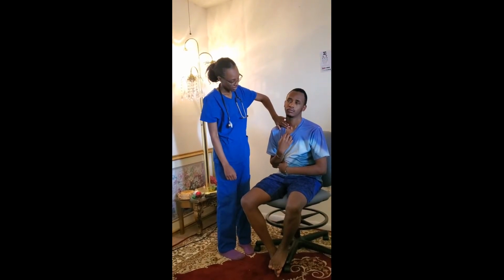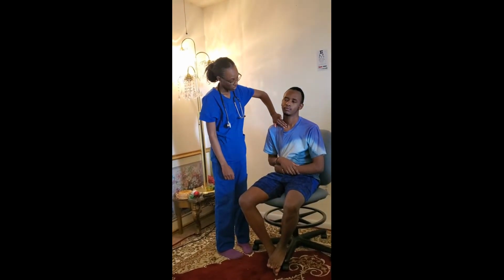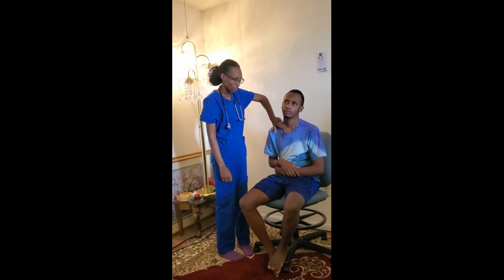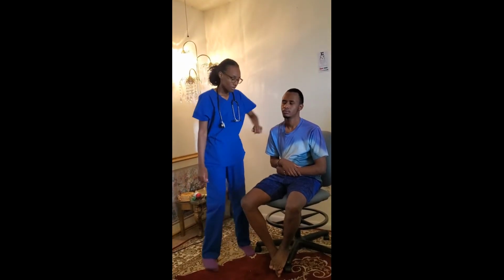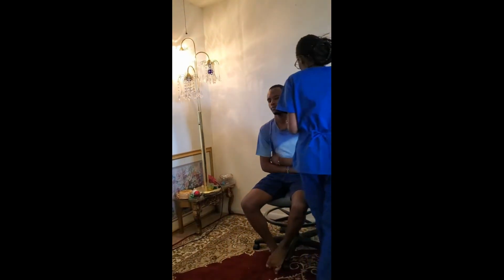Just relax. Regular pulse, pulsation. And assess on this other side, which is nice and regular compared to the other side. So it's normal. The next thing, I'll assess the roots from both of your carotid arteries.